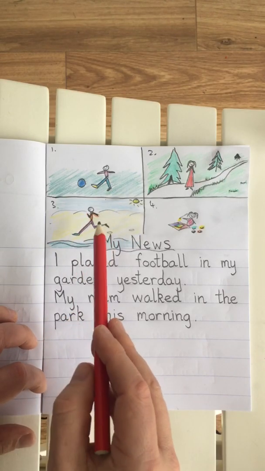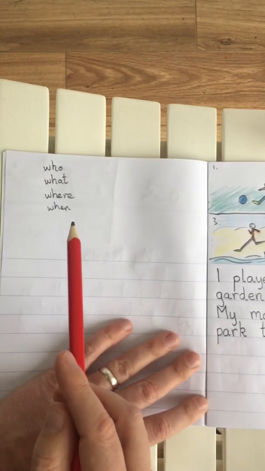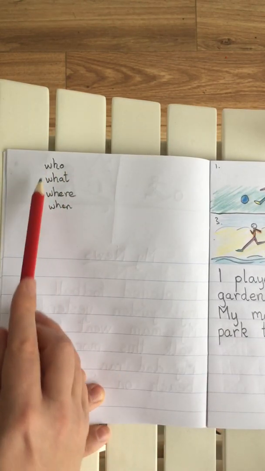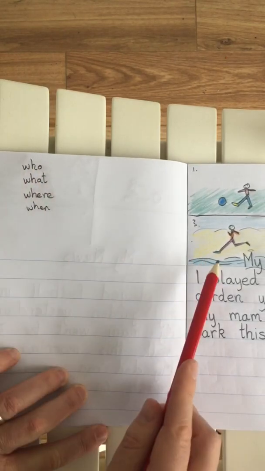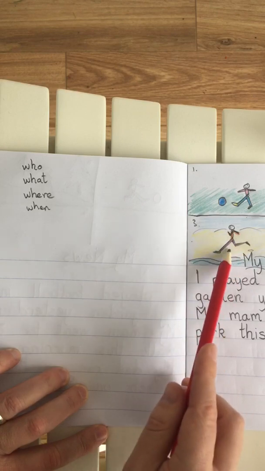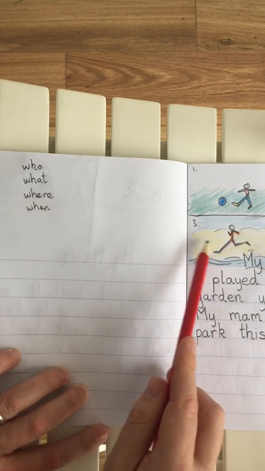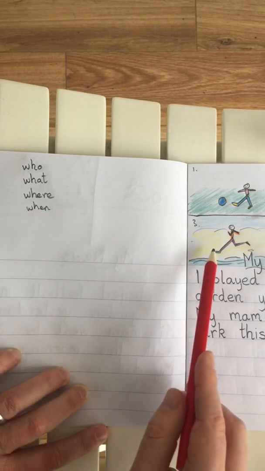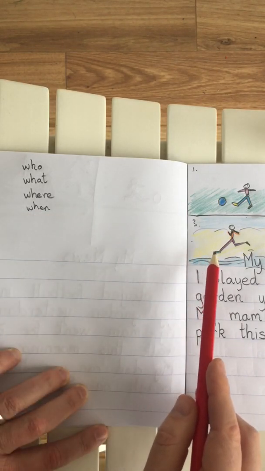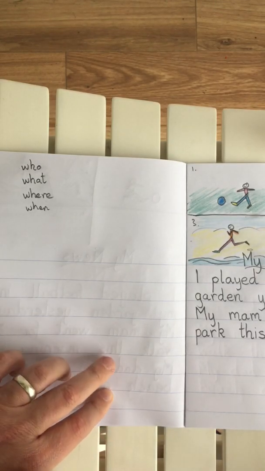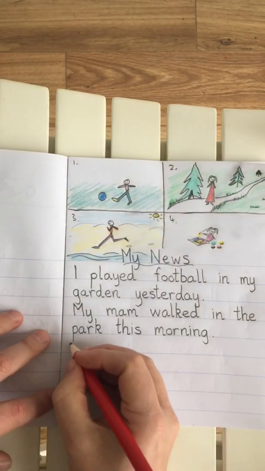So this is my dad. When I'm thinking of a sentence, I think who, what, where, when. My dad, what did he do? He ran. You can see him running there. He ran. Where do you think? On the beach. When? Let's say on Tuesday. My dad ran on the beach on Tuesday.